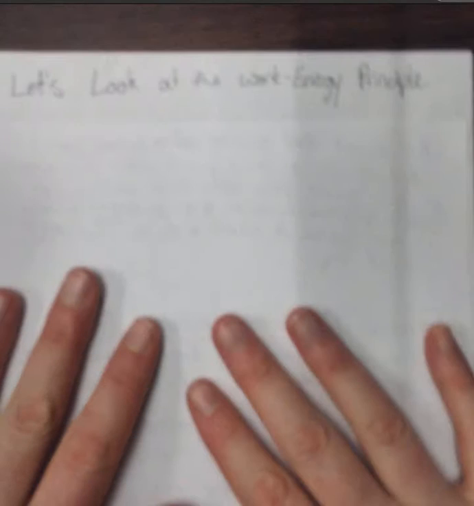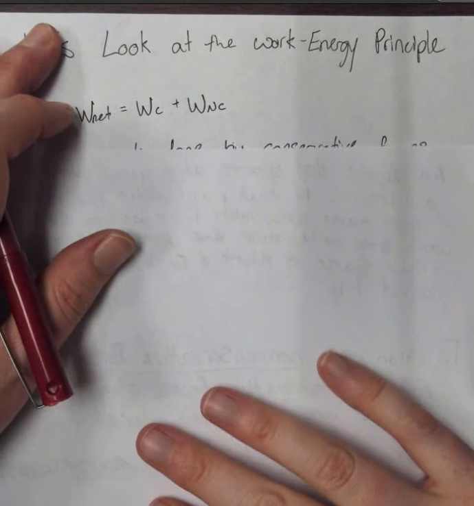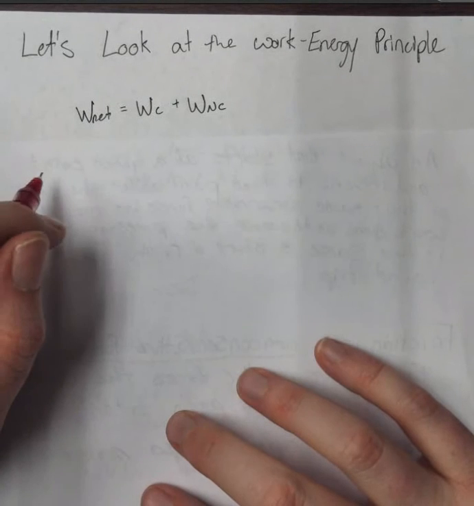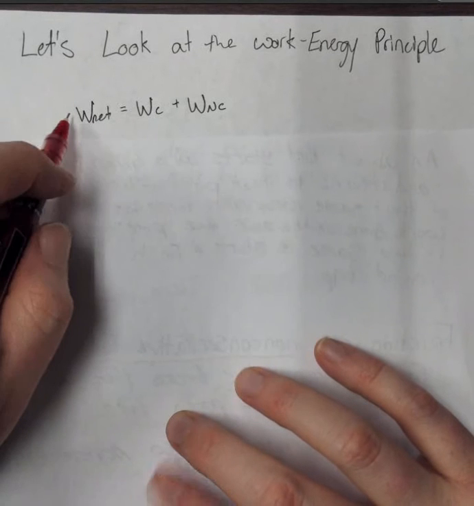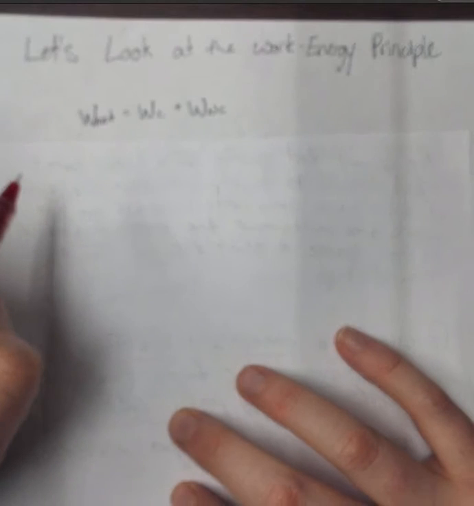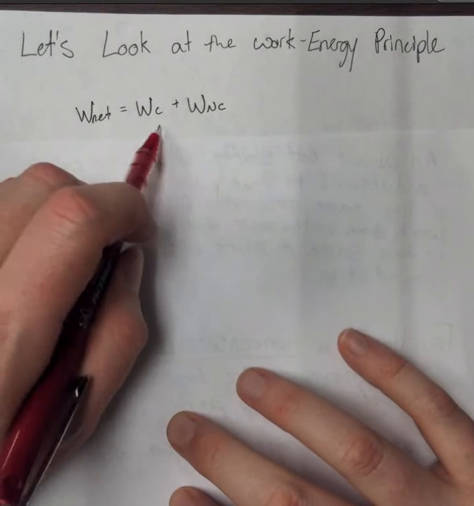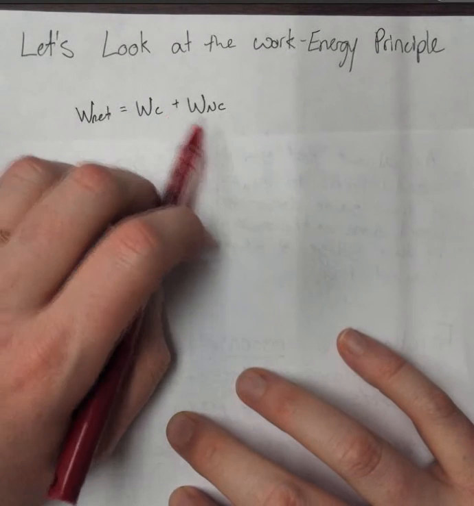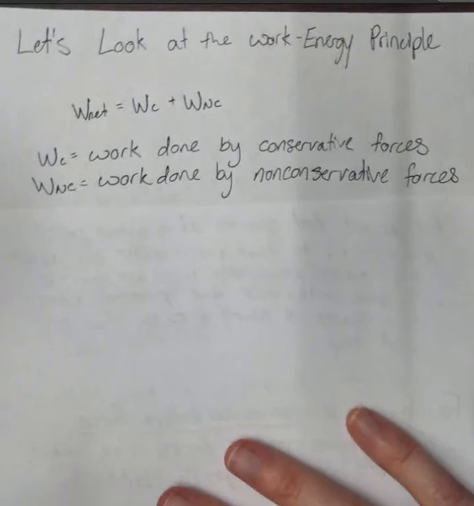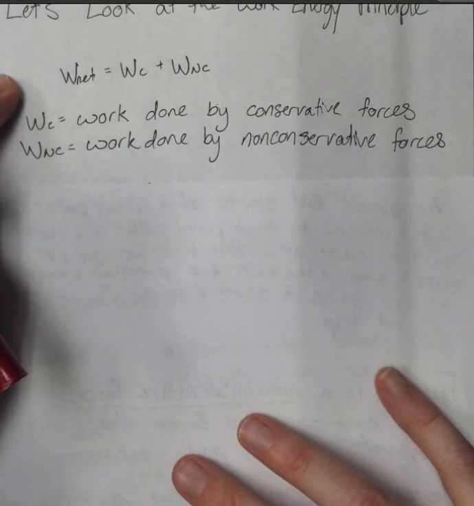So now that we've defined a non-conservative force, we can take a look at what that's going to look like quantitatively. So we're going to take a look at the work-energy principle. The work-energy principle is always done with net work. So we're going to consider a situation where there's both conservative and non-conservative forces acting on a system. Right? So that means that the net work is going to be the work done by all the conservative forces plus the work done by all the non-conservative forces, where here we represent W_C as work done by conservative forces and W_NC as work done by non-conservative forces.